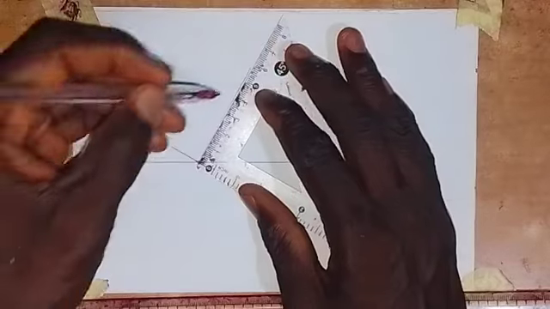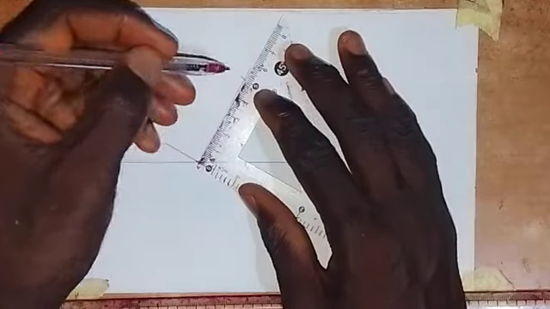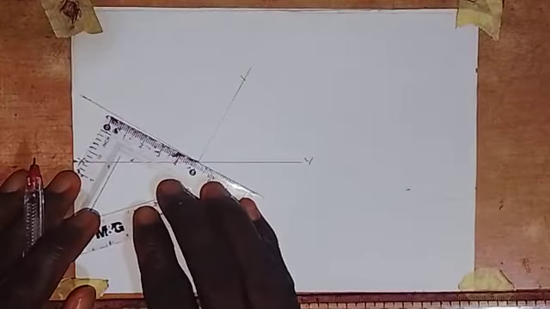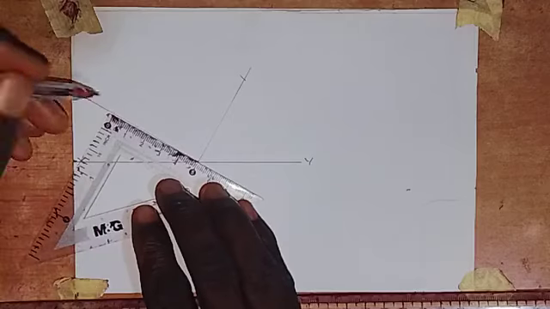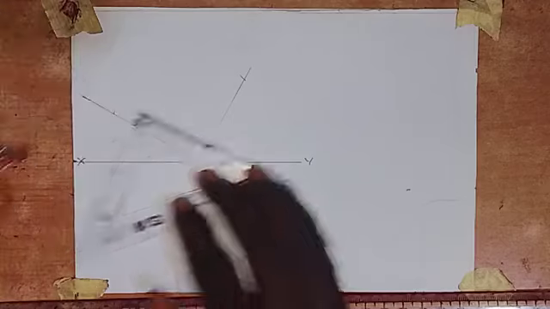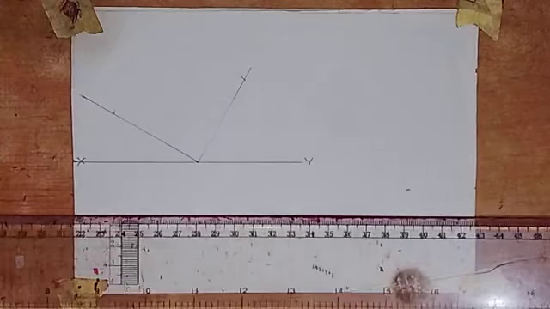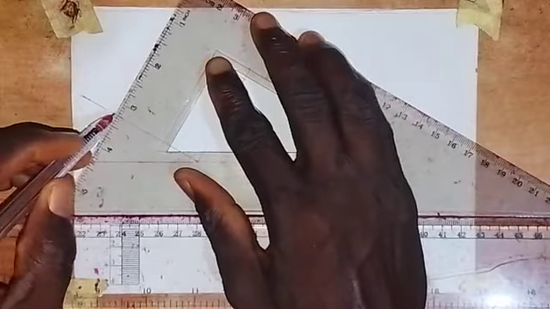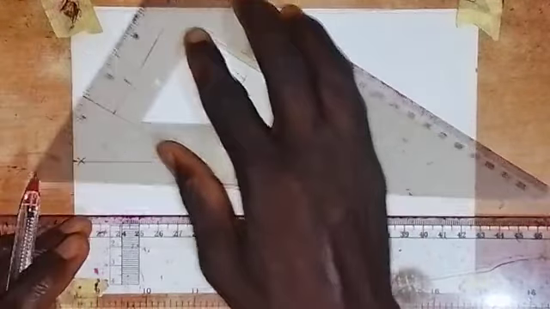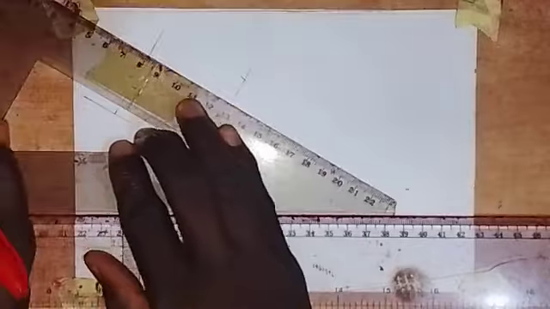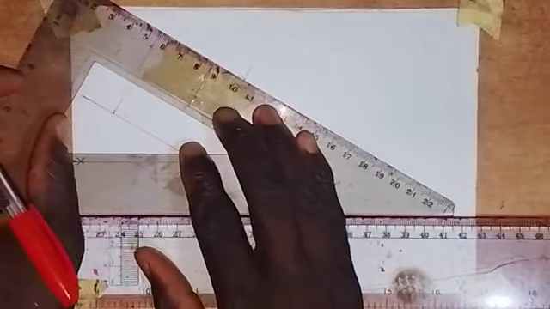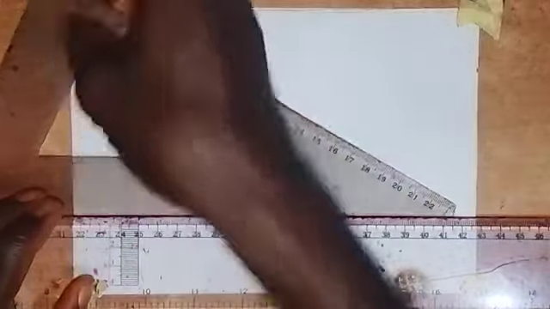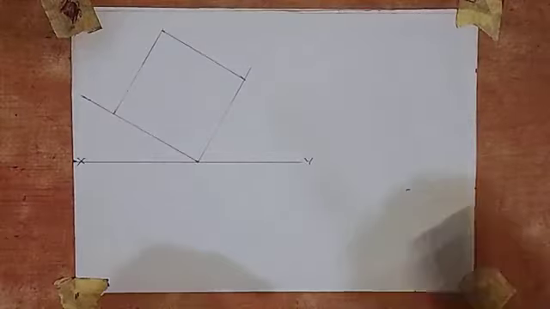So the front elevation of a cube, this is 50. Coming to this side also, we take 50 millimeters. Then with the 60 degree side, we draw this line parallel to that line. From here, we also draw this line. So we have the front elevation. Let's bring it out.